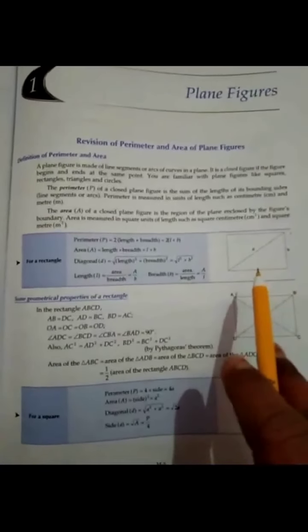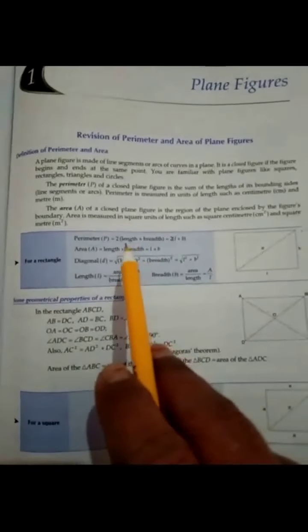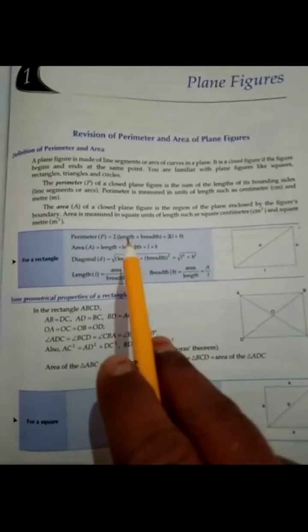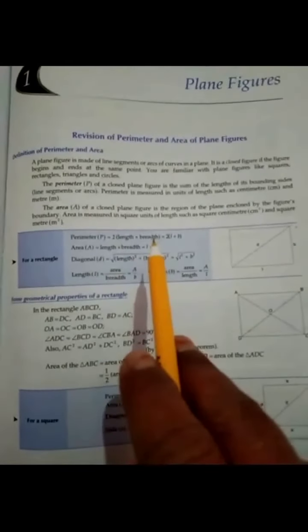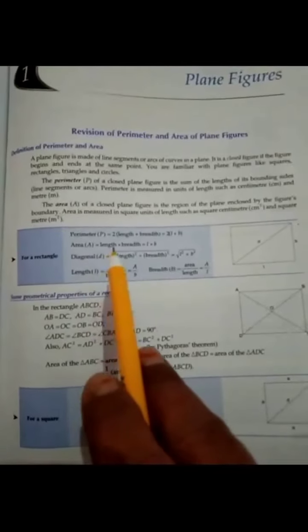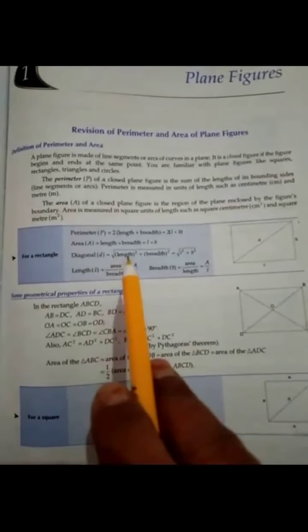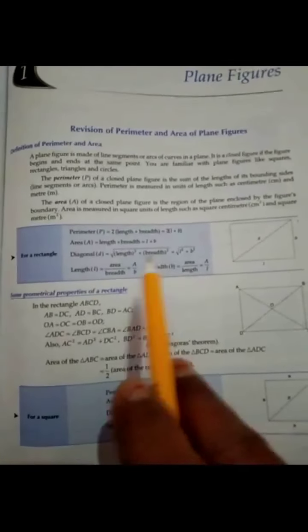If length and breadth are given and we have to find the perimeter of a rectangle, then the formula for finding the perimeter is 2 bracket length plus breadth. For finding area, we use the formula length into breadth. For finding the diagonal, square root of length square plus breadth square.